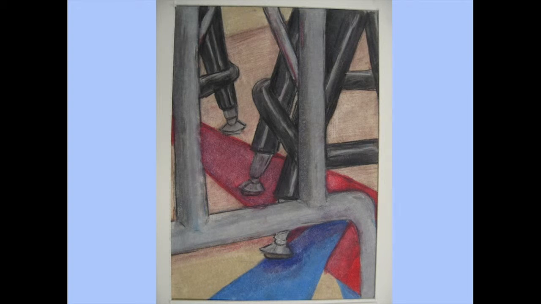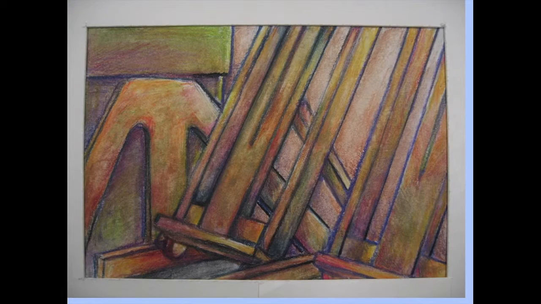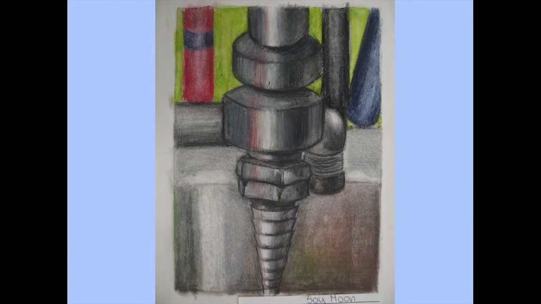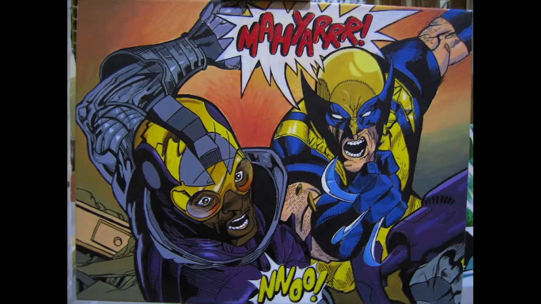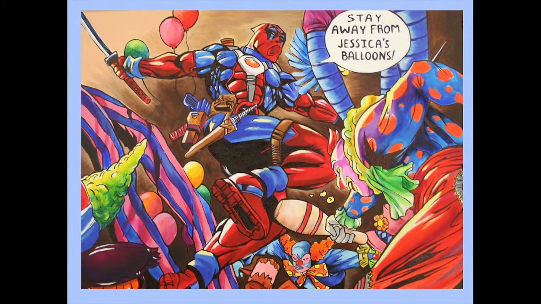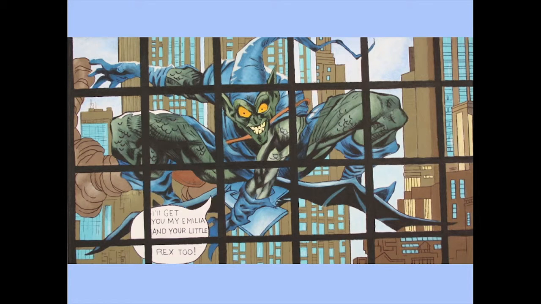Observational drawing in the classroom using watercolor and colored pencil. Then we make large paintings. These are averaging 18 by 24, and this is pop art / comic art, taking a single panel from a comic book or graphic novel, and the artist must have their own name in the word bubble.